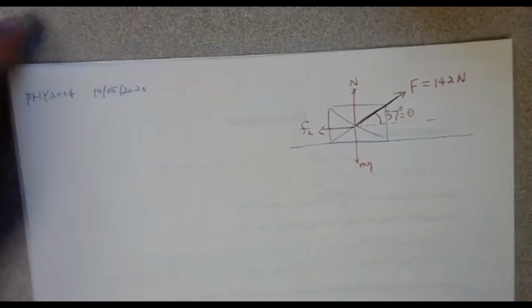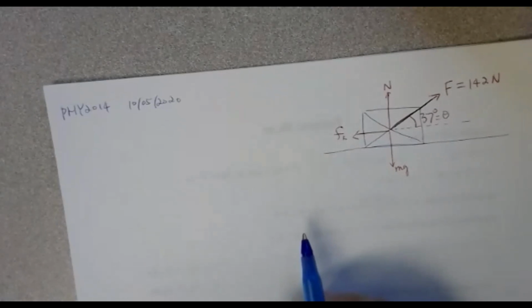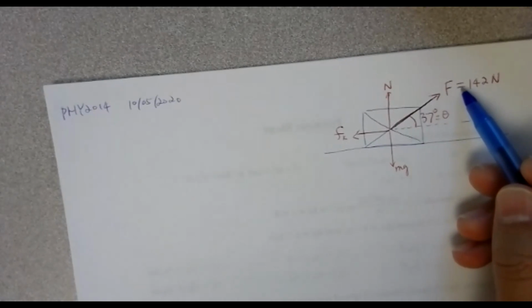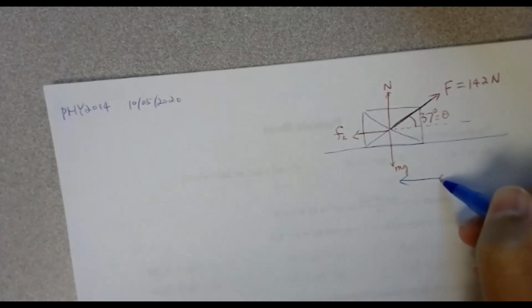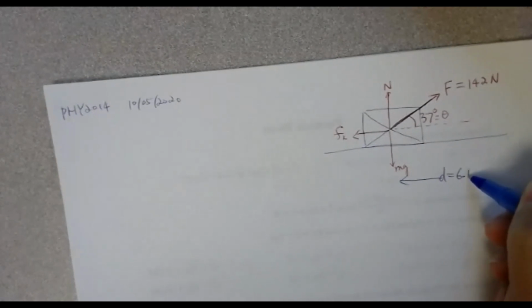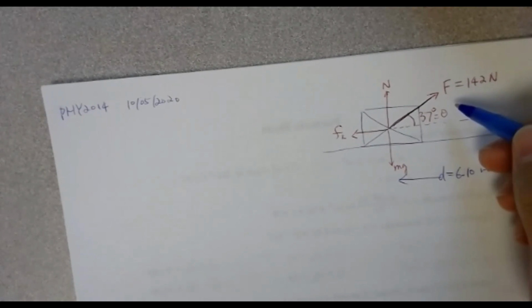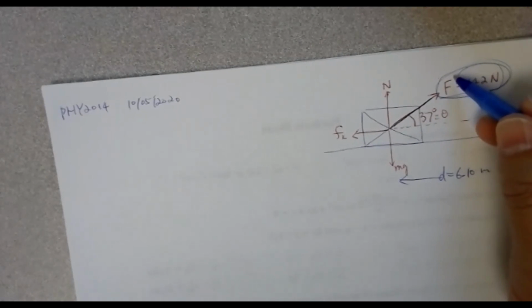All right, I think we can take a look at this together now. I saw a few responses in already. So if you are pulling a crate by a force, tension force in a rope of 142 newtons, and then this moves by D equals 6.10 meters. So we are looking for the work done by this force only. So you can just focus on this.